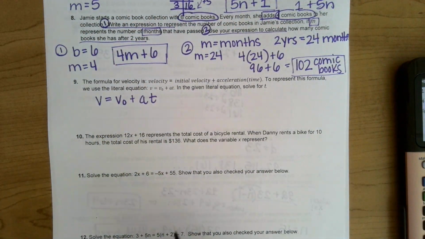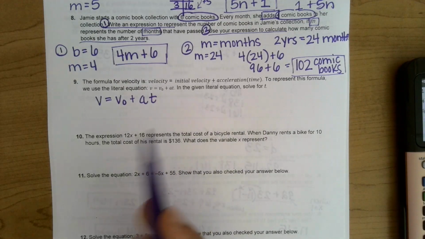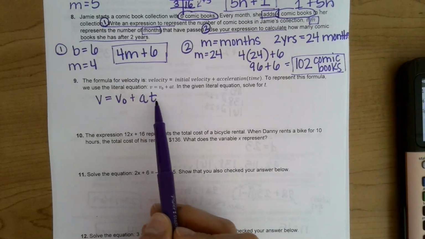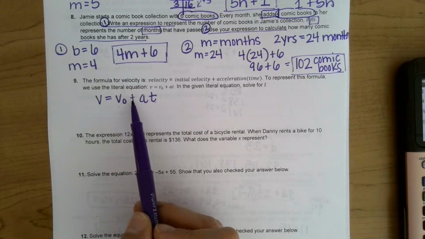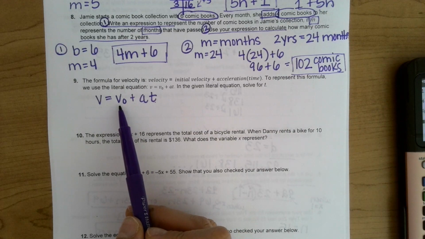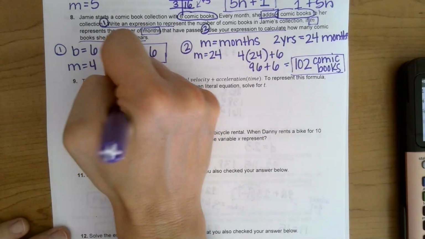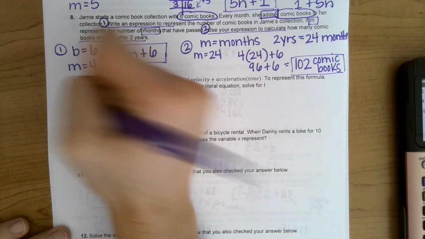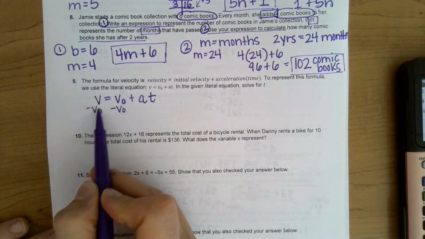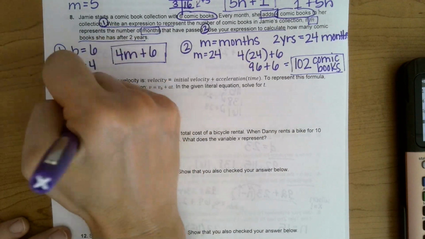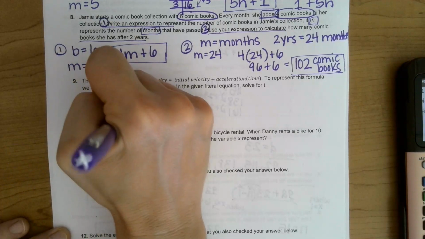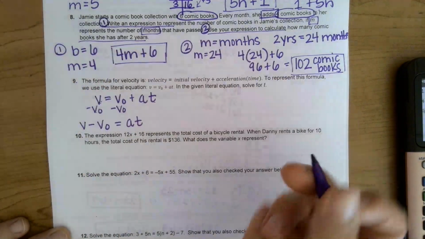All right, so first we want to undo addition or subtraction. So look at where the variable is, right now it's a times t, and then it's adding v sub 0. So if it's adding v sub 0, we want to do the inverse and do minus v sub 0. Remember, these are not like terms, they're not the exact same. One's just v and one's v sub 0, so we have to just rewrite it. v minus v sub 0 equals a times t.